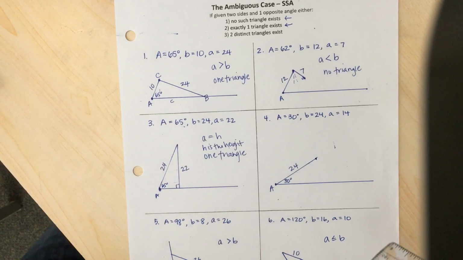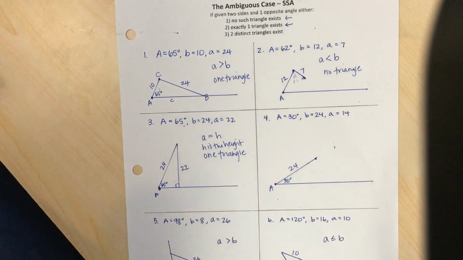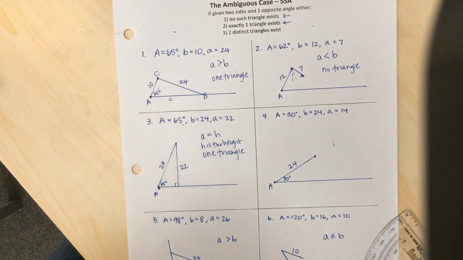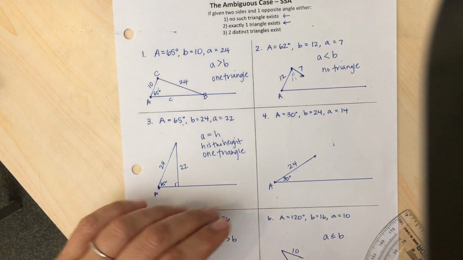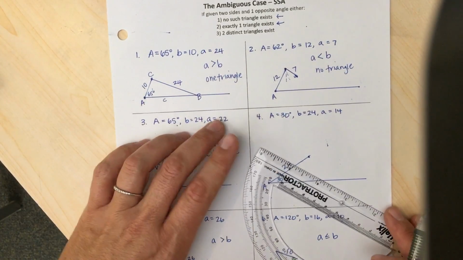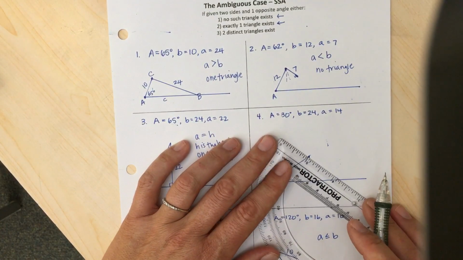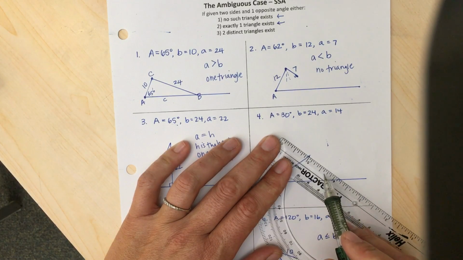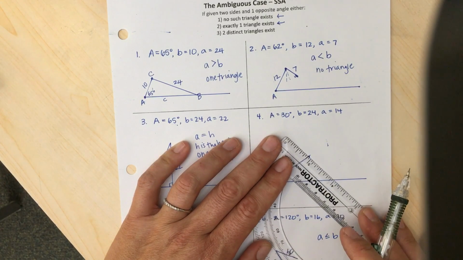Okay, so now I'm getting ready to put A in. And in class, I need a pencil. Okay, in class, this is what everybody did. I was just walking around and watching, and this is what everybody did. So we've got 14, and they all went like this. 2, 4, 6, 8, 10, 12, 14.